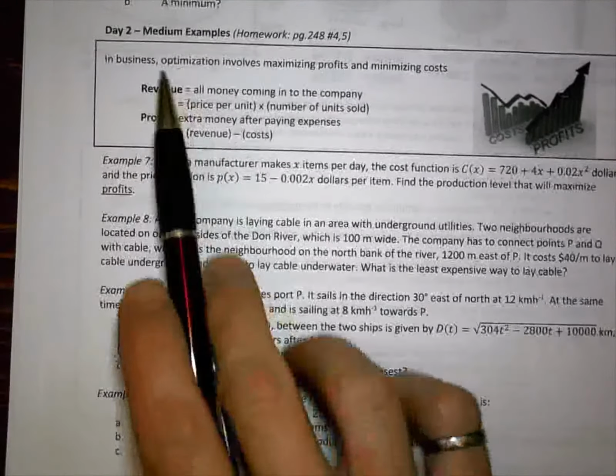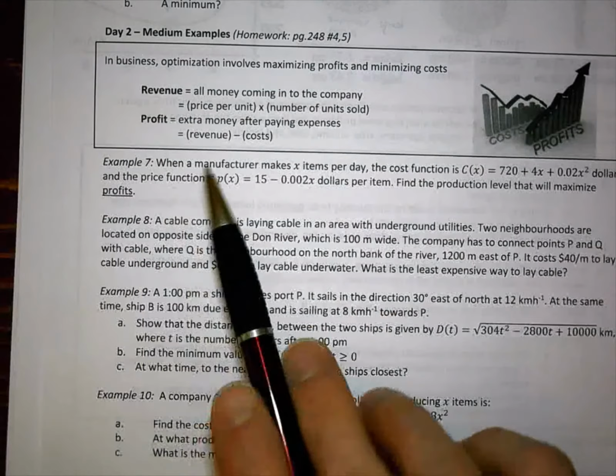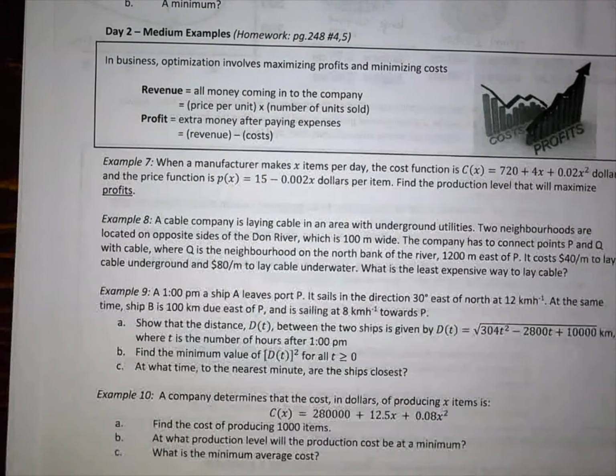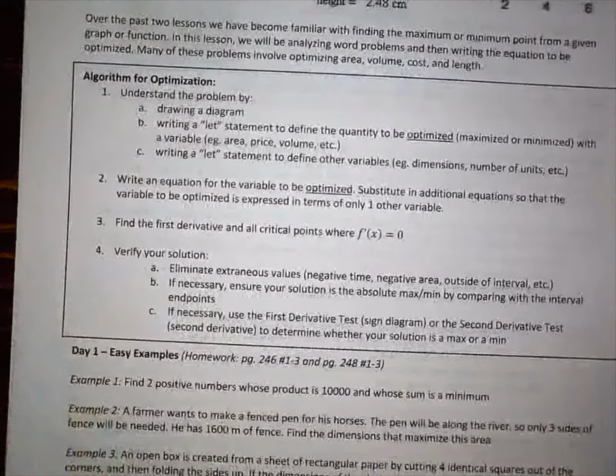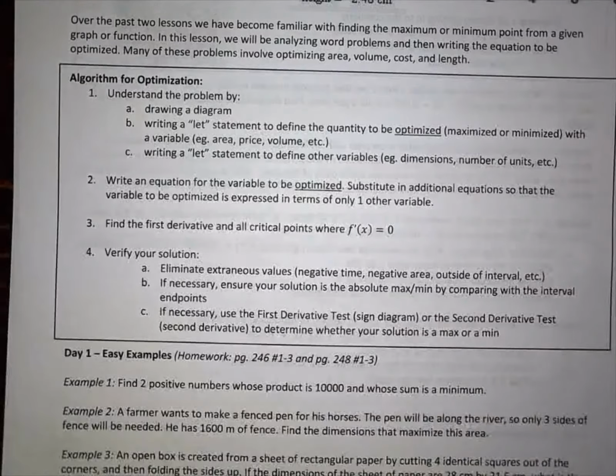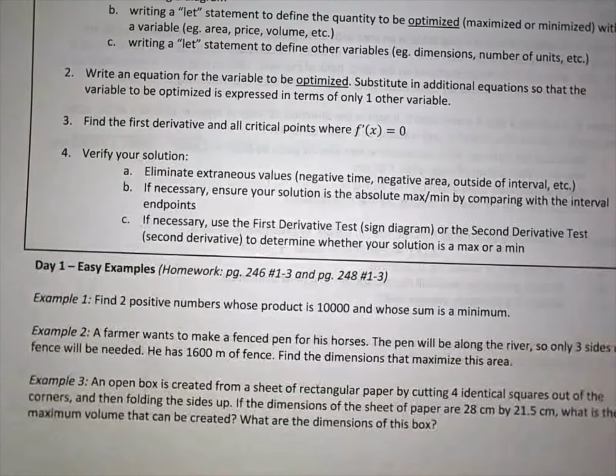And then day 2, we'll do a few examples together. And again, you have some to work on your own, and you have some homework. So it's all going to be one long video. You're going to have to fast forward to the right sections. Okay, so let's start with our easiest example here.